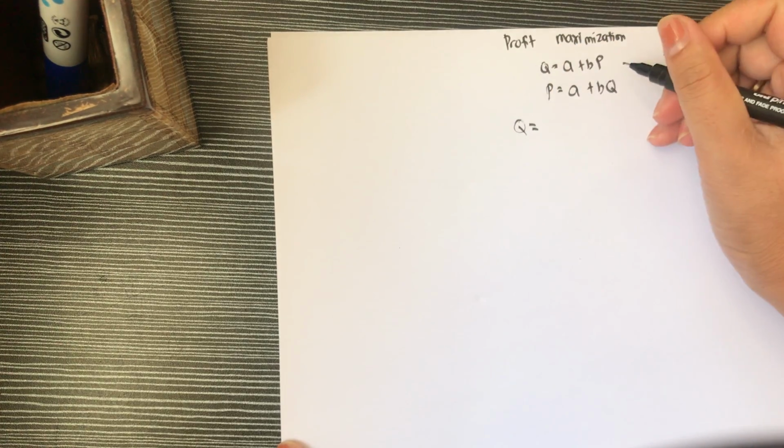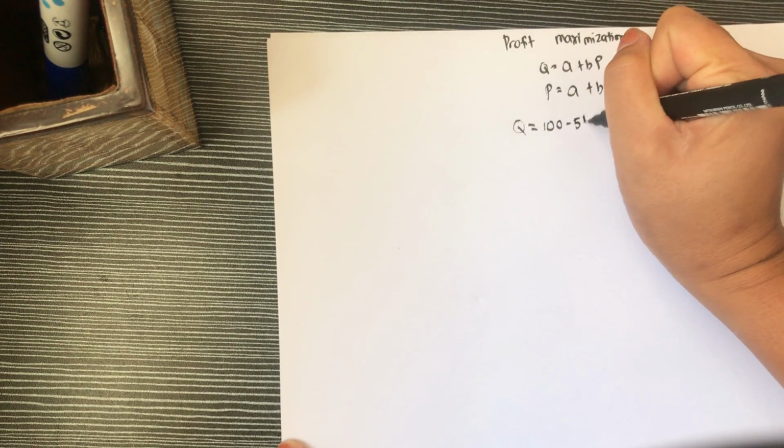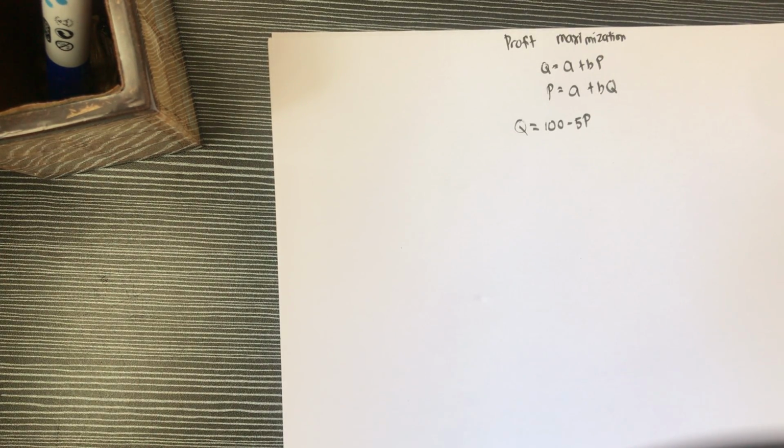Now let's say that the demand function has been derived already, and you got Q is equal to 100 minus 5P. To solve for the profit maximizing price and profit maximizing quantity, we need to get the inverse format. Okay, so I will have to ask you, how are we going to change Q is equal to 100 minus 5P into P is equal to A plus BQ? Very good.